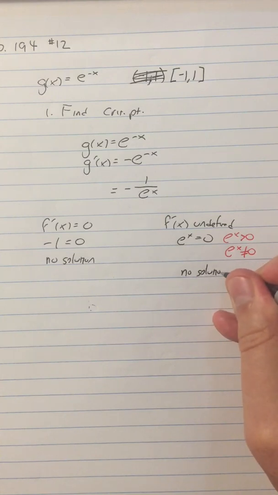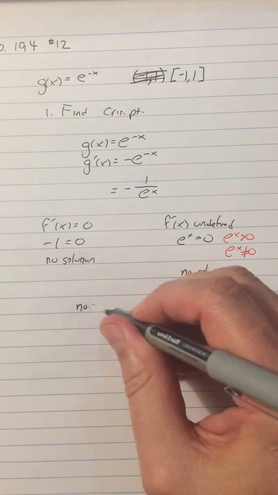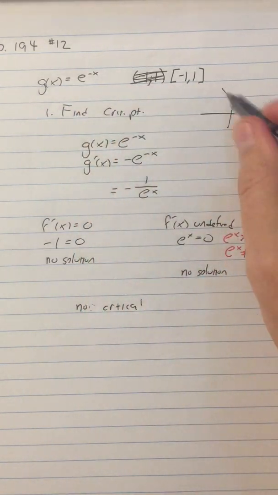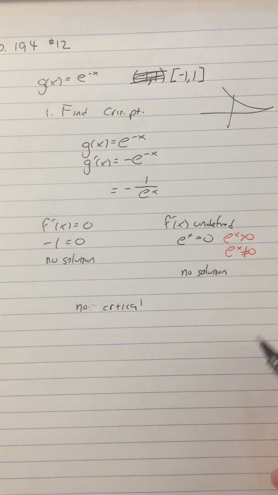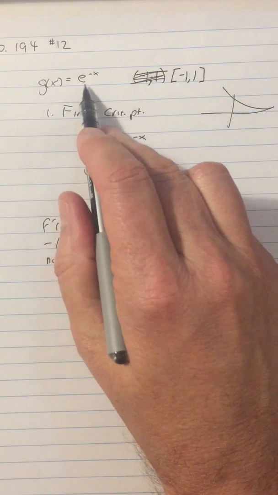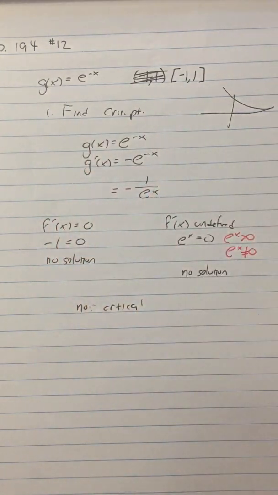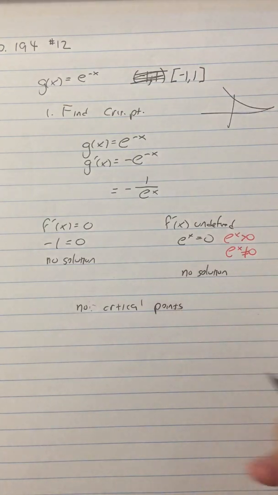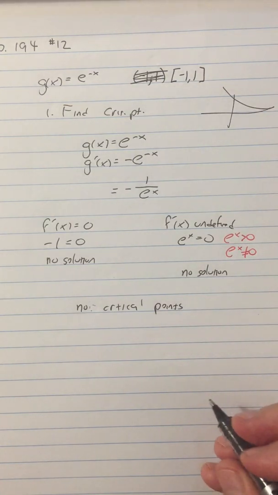All right, so this function has no critical points, which, by the way, if you think about what this function looks like, of course it has no critical points. It looks like that. So it doesn't have any relative maxes or mins. So the only place that there could be a max or min, and there has to be a max or min because it's a continuous function on a closed interval, is at the endpoints.